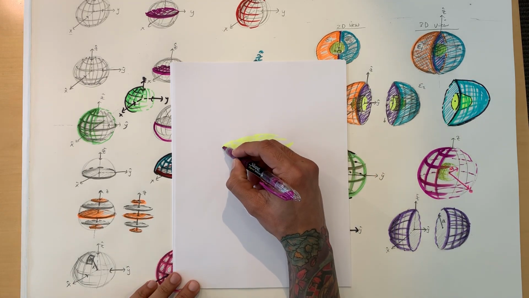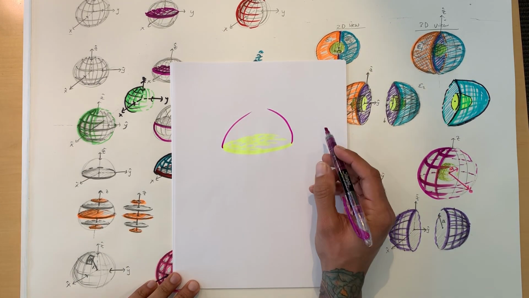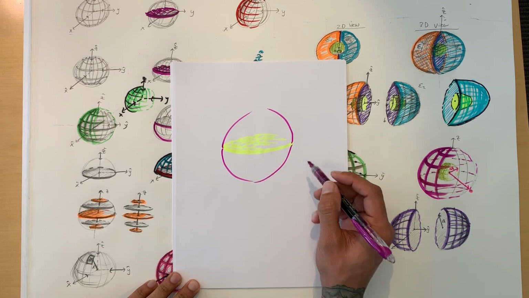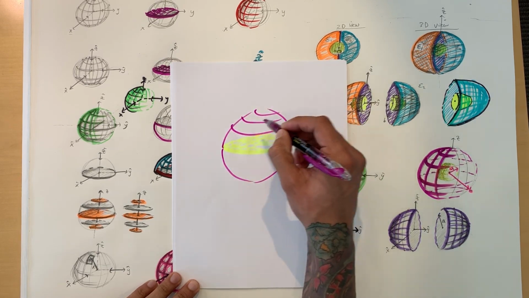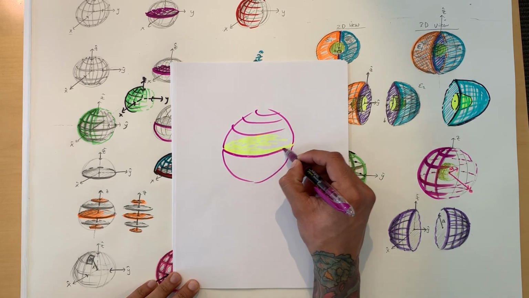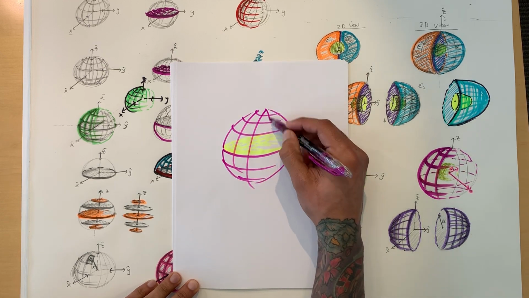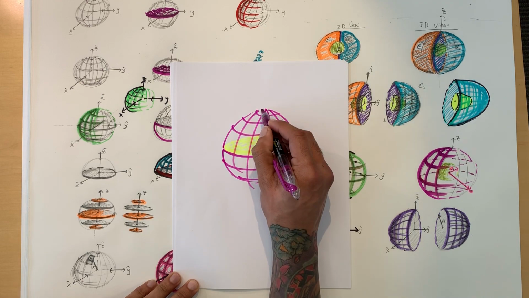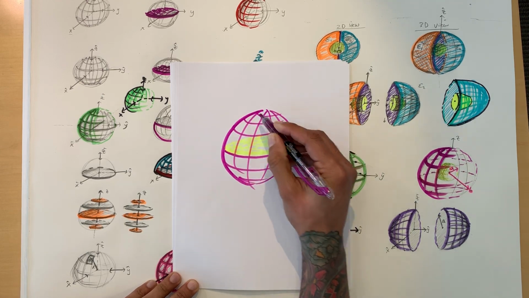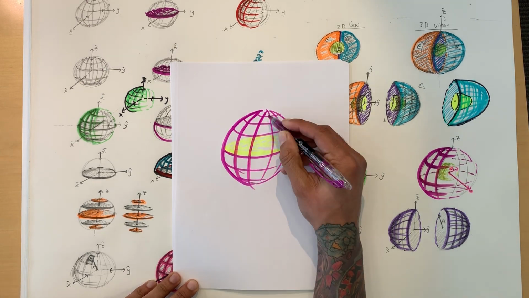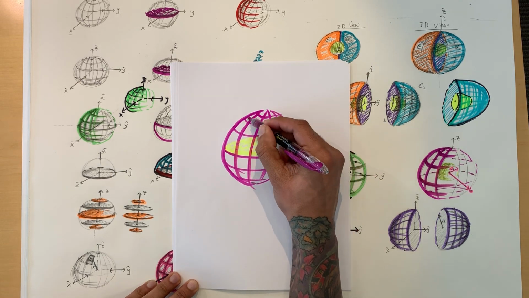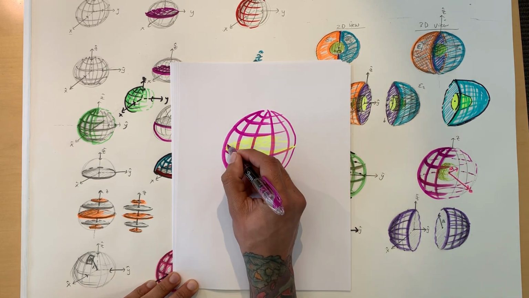Then I would go to the top, bottom, round, round. I follow this line, here, here, here. We make one side darker, and then add a couple of these lines.